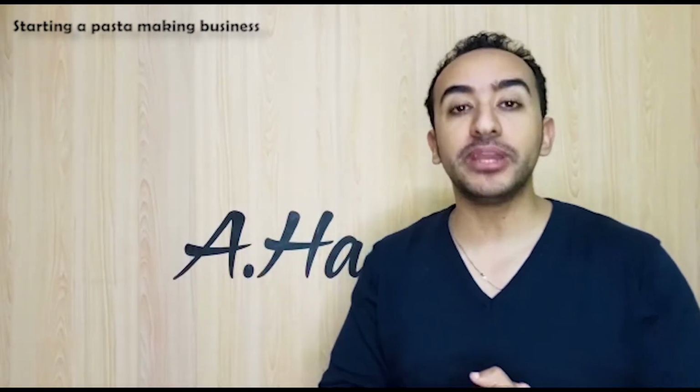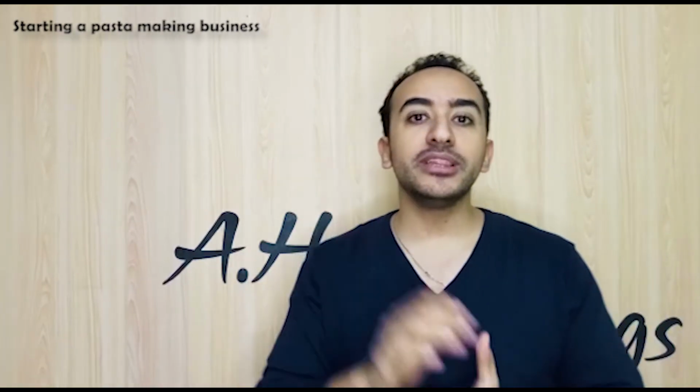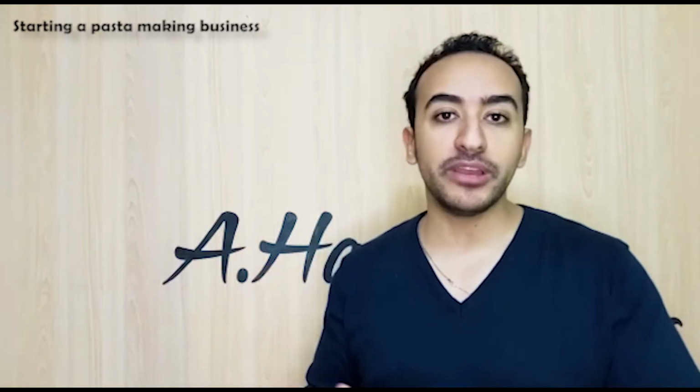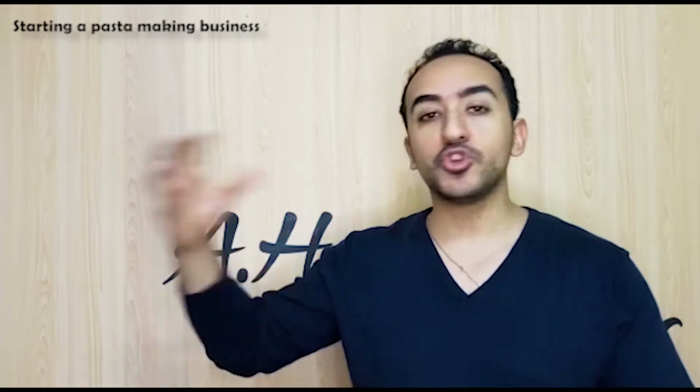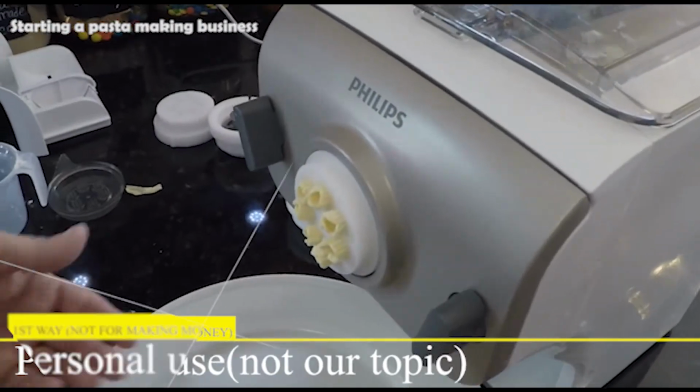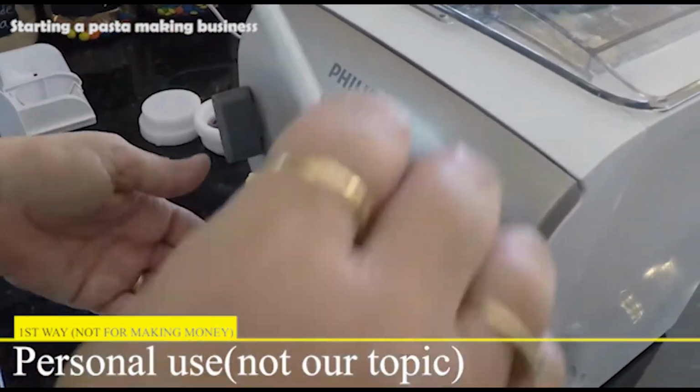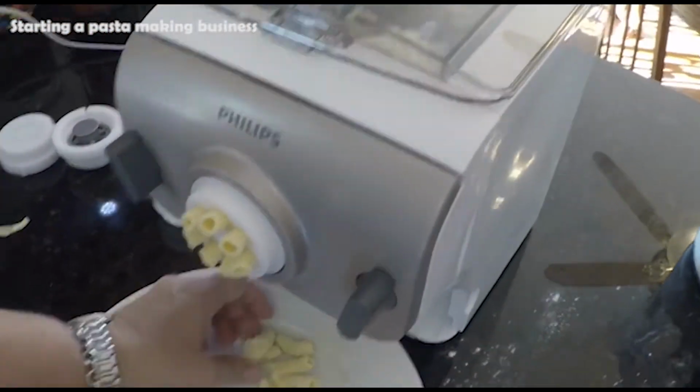You have to understand that there are two kinds of process of making pasta today. The first kind is personal use. Today, your mother or my mother or any housewife, if she wants to make pasta, rather than buying a ready product or a packet from the supermarket, she's using a small machine. She just puts semolina flour inside it and it produces pasta for her, and she cooks it directly.